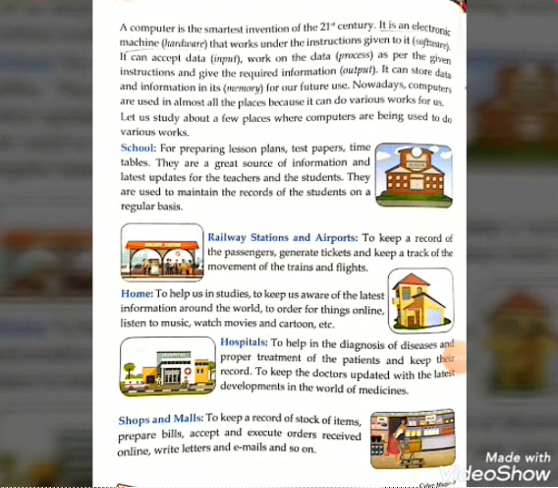Computers are used in a school for preparing lesson plans, test papers, timetables. They are a great source of information and latest updates for the teachers as well as for the students too.